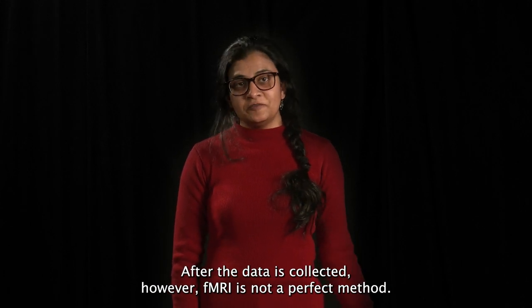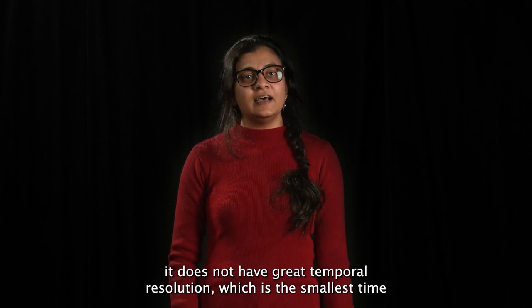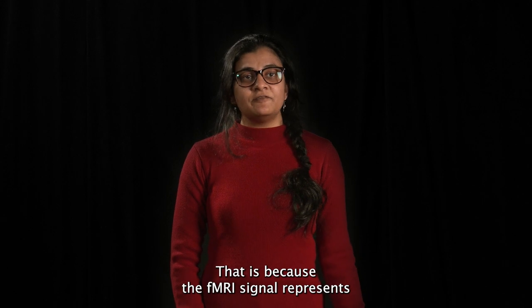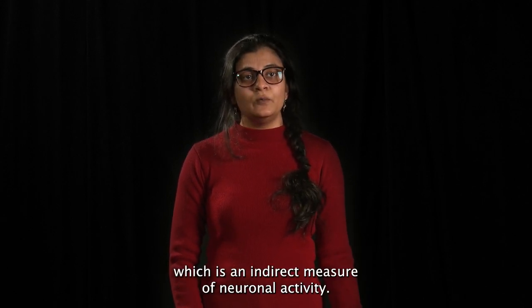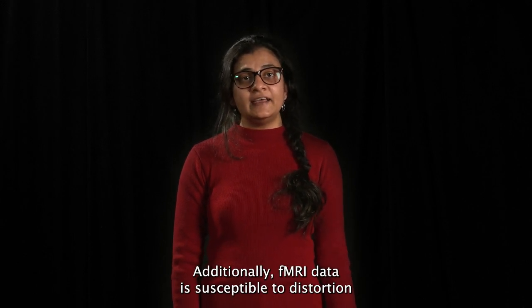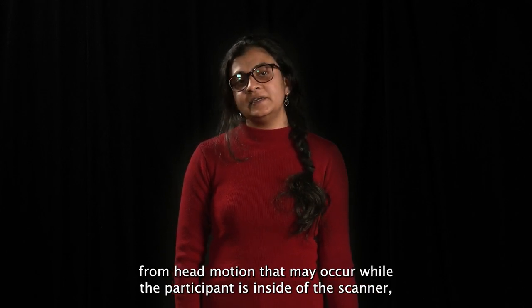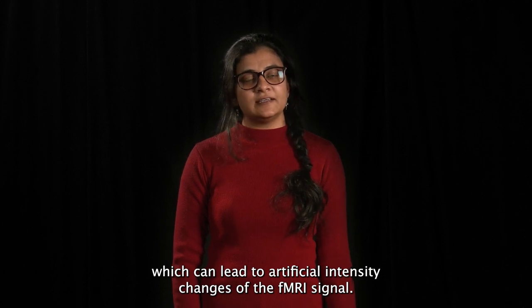However, fMRI is not a perfect method. For example, compared to electrical techniques like EEG, it does not have great temporal resolution, which is the smallest time period of neuronal activity reliably separated out by a technique. That is because the fMRI signal represents an increase in metabolic demands following neuronal activity, which is an indirect measure of neuronal activity. Additionally, fMRI data is susceptible to distortion from head motion that may occur while the participant is inside of the scanner, which can lead to artificial intensity changes of the fMRI signal.